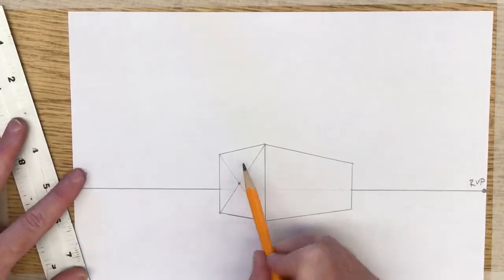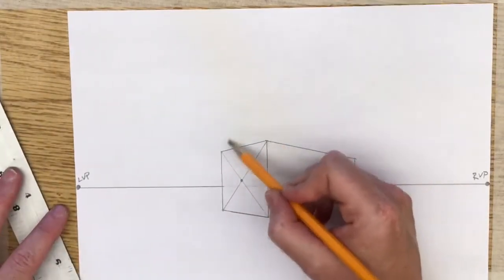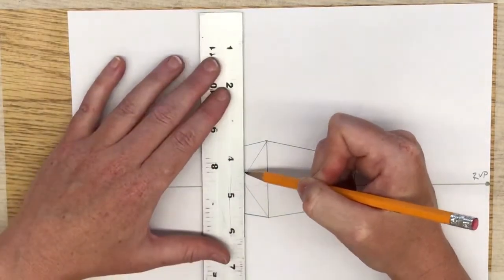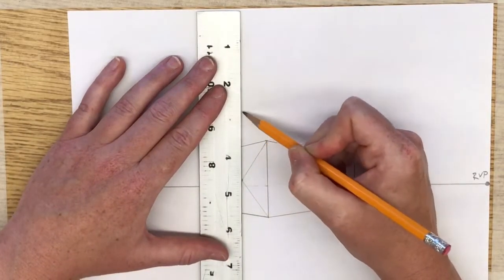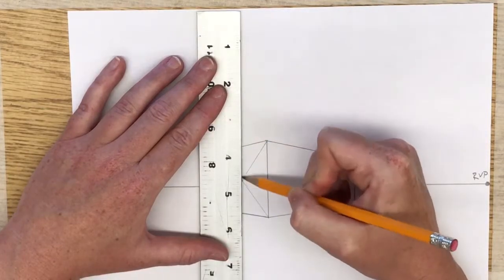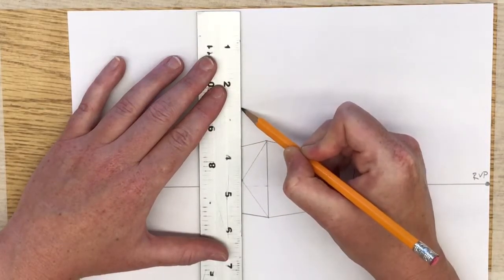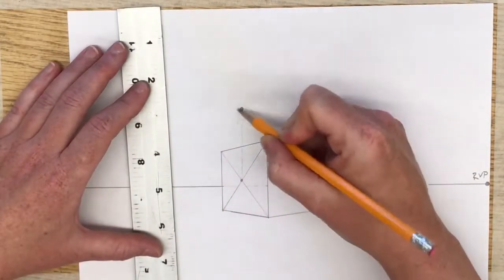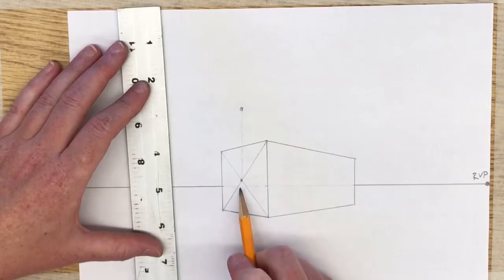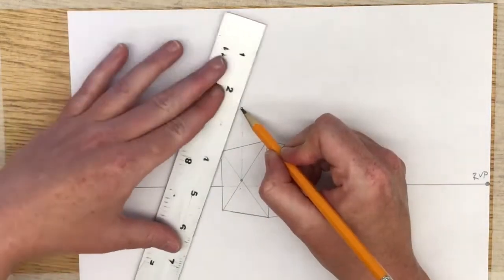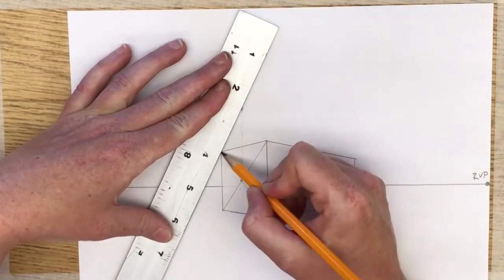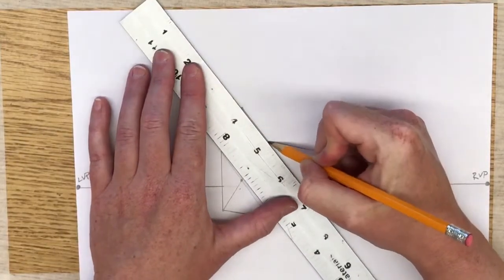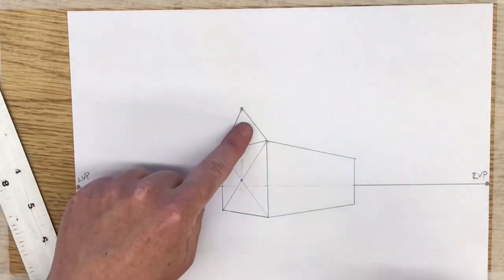So now I want the peak of that triangle on this side to be above the center of my building. So if I go vertically up from there, and then decide where I want the peak of my roof to be, and put a dot. Okay, so the peak of the triangular part of your roof has to be above the center of this side of your building. Now I'm going to connect this peak to the corners of this side of my building. Like that. So this is the gable.